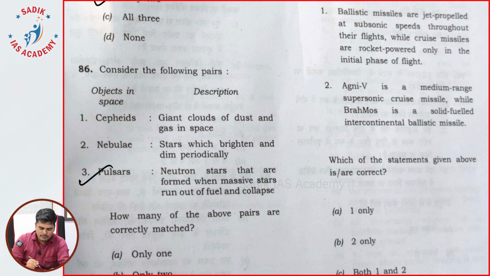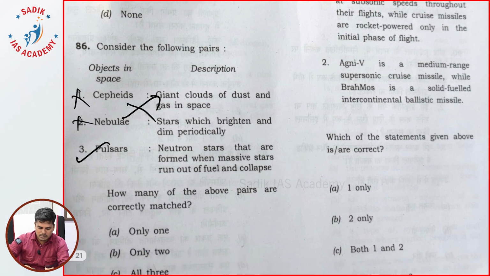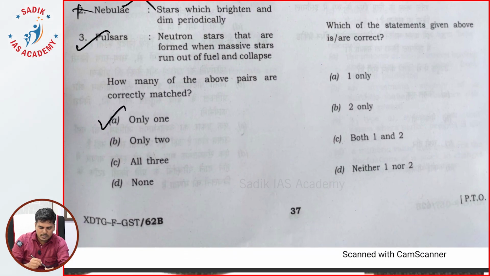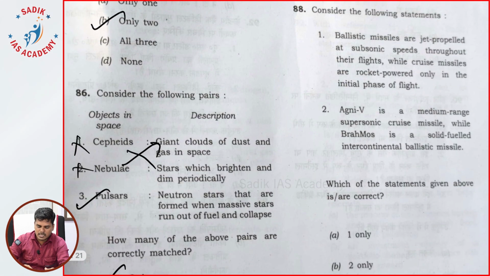Pulsars are neutron stars that are formed when massive stars run out of fuel and collapse. That is correct. But a nebula is a giant cloud of dust and gas in space, so the first statement fits nebula, and the explanation given is the second statement. Stars which brighten and dim periodically, that is correct for something else. Therefore, these two pairs are not matched properly. Only one pair is correctly matched. Therefore, option A is the answer for this. So, 86, option A is the answer.